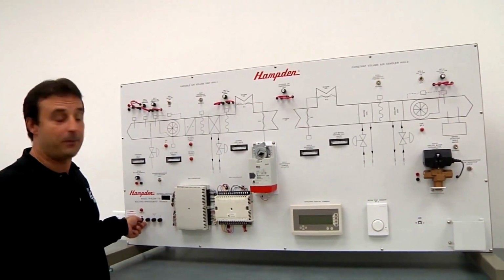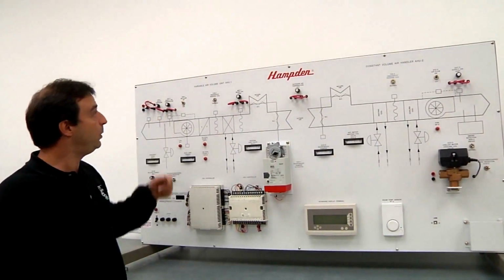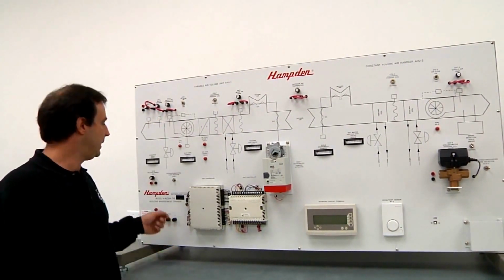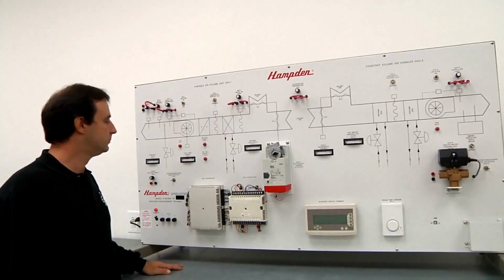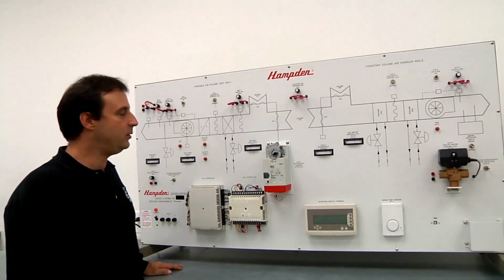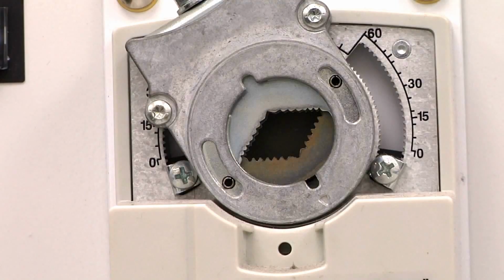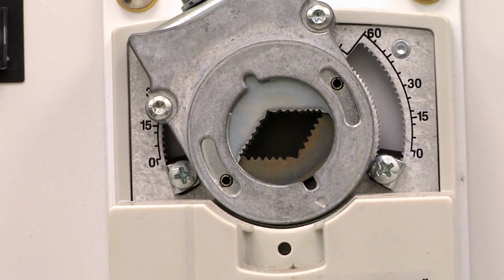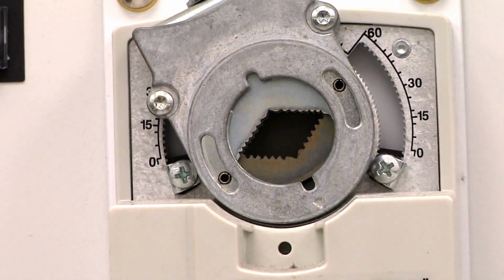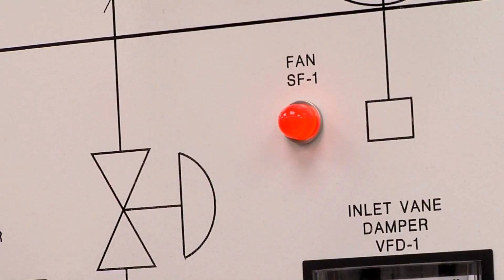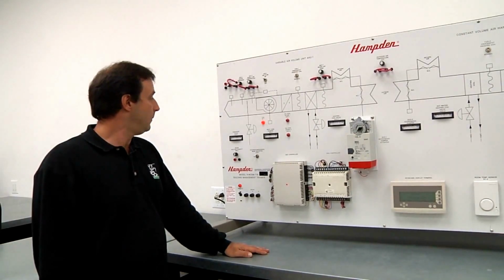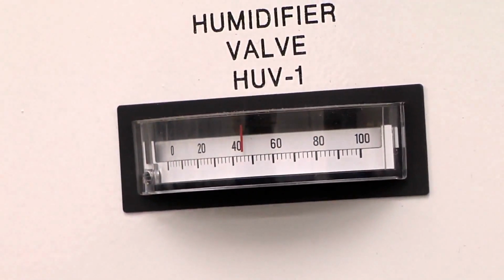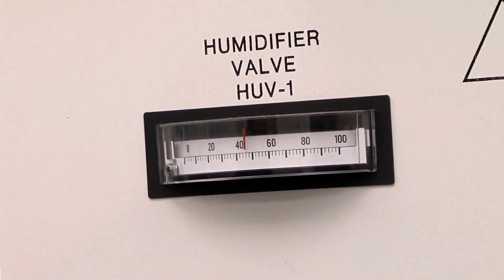Now I can turn on the main power and put the variable air volume unit into an occupied mode. Once I do that, the economizer damper immediately begins to go to its minimum position. The supply air fan should begin. And you can actually see the humidification valve opening up to maintain its set point.